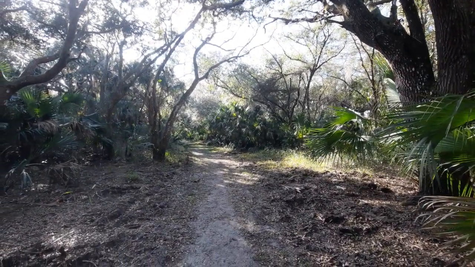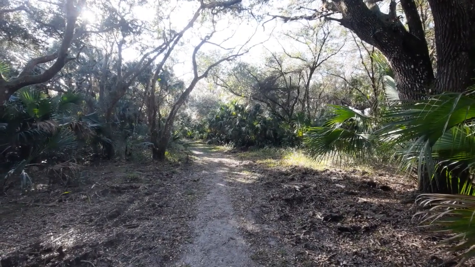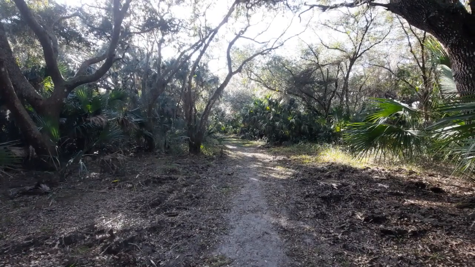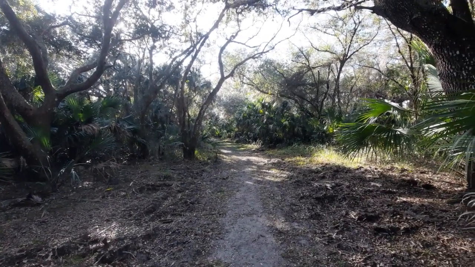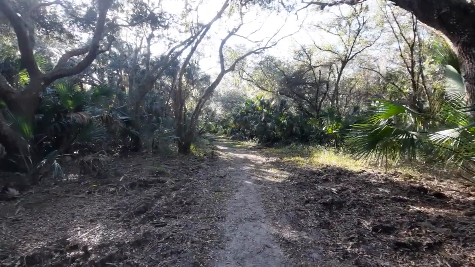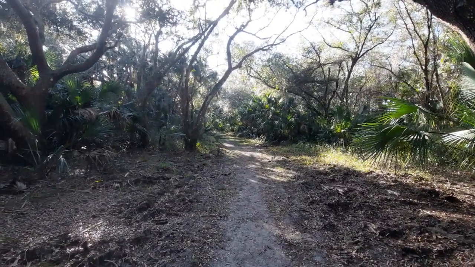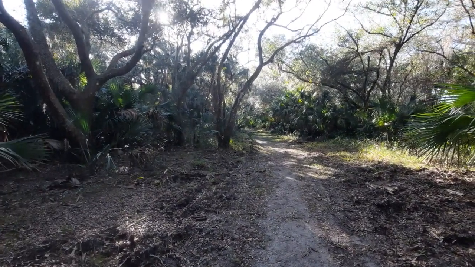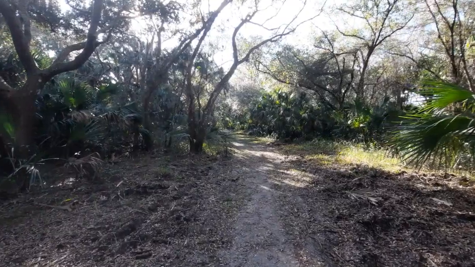To first start off, the Myakkahatchee Environmental Park is an opportunity for visitors to really have a glimpse of a piece of natural Florida, especially with the hardwood hammocks, and also even seeing a slough that runs nearby here. Specifically, that is the Myakkahatchee Creek. It's essentially a small little tributary that will eventually make its way into the Myakka River.